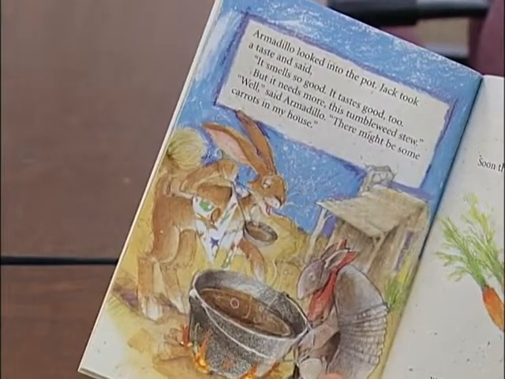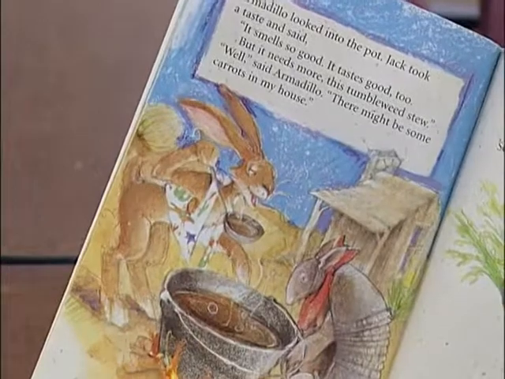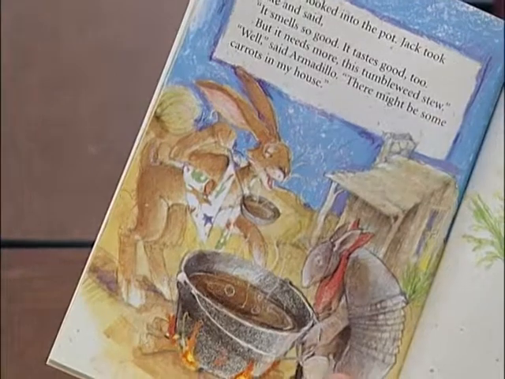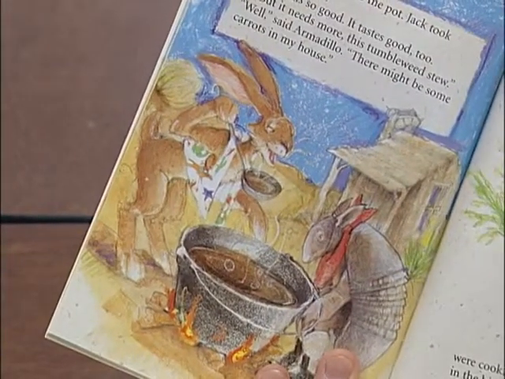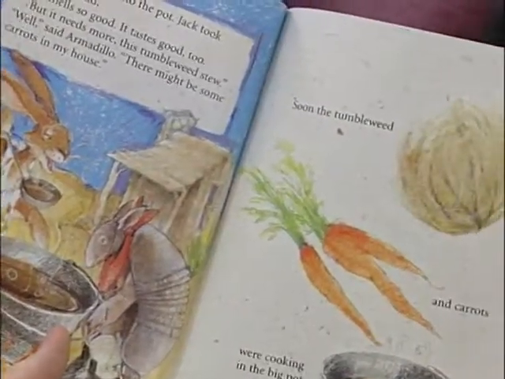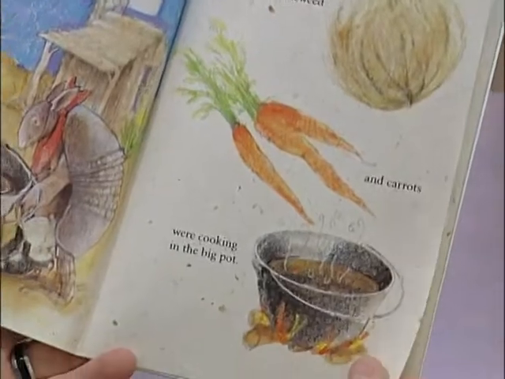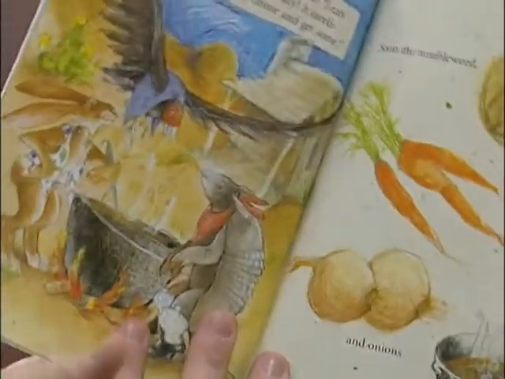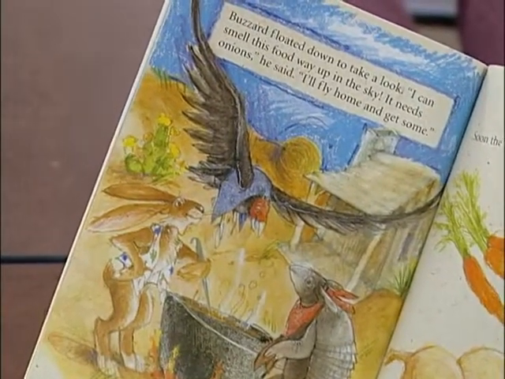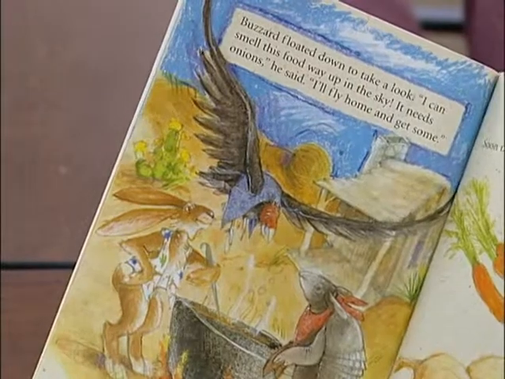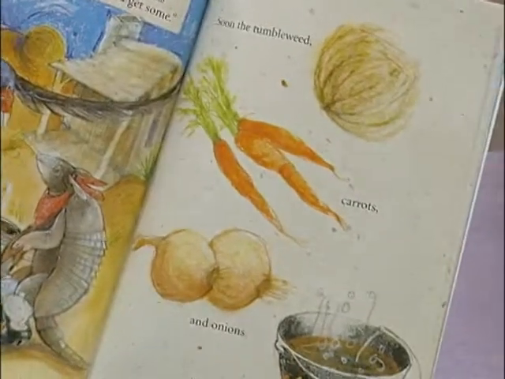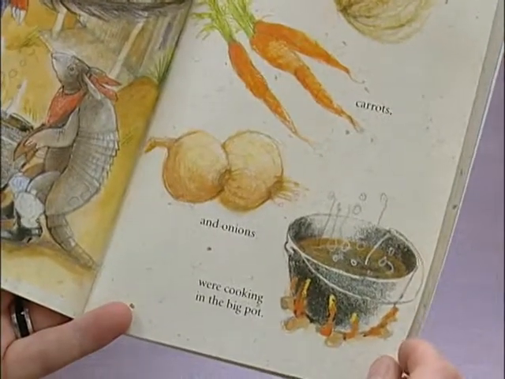Armadillo looked into the pot. Jack took a taste and said, it smells good. It tastes good too, but it needs more, this tumbleweed stew. Well, said Armadillo, there might be some carrots in my house. Soon the tumbleweed and carrots were cooking in the big pot. Buzzard floated down to take a look. I can smell this food way up in the sky. It needs onions, he said. I'll fly home and get some. Soon the tumbleweed, carrots, and onions were cooking in the big pot.